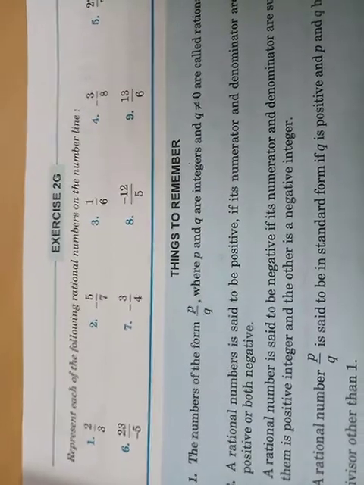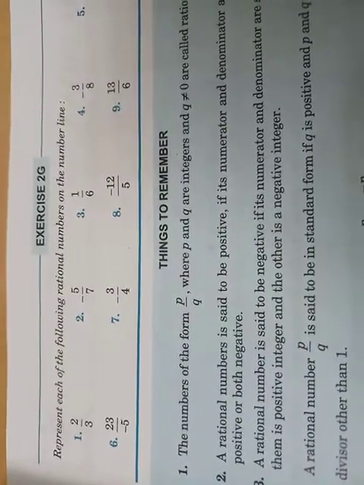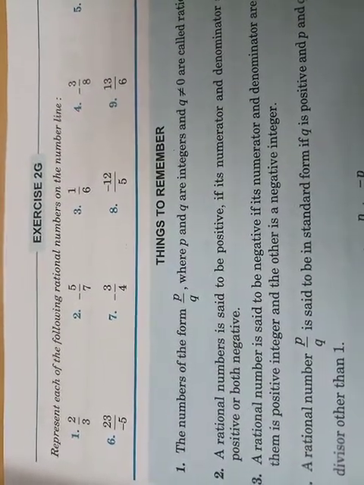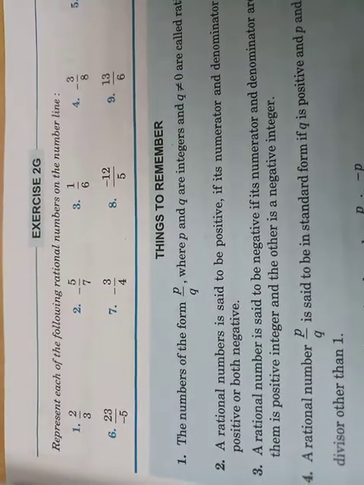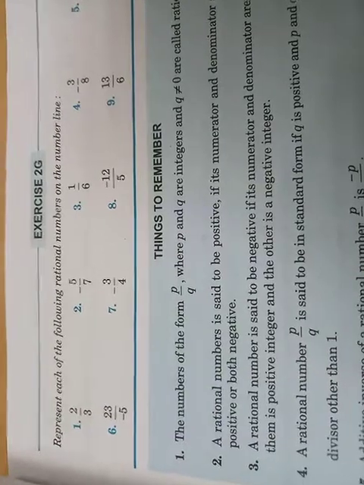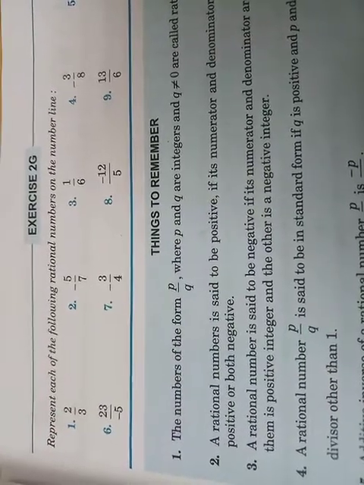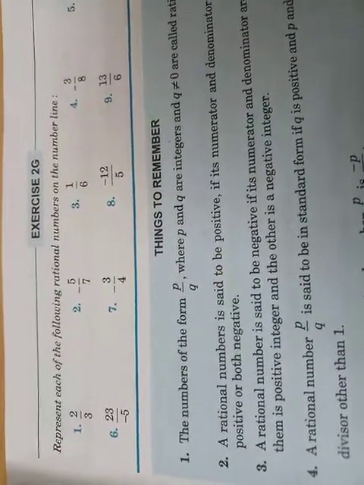Now I start with Exercise 2G. What is given in the question line? Represent each of the following rational numbers on the number line. So firstly I discuss the first part with you, that is, question number 1 of Exercise 2G.